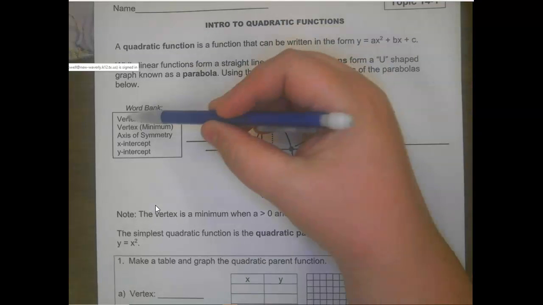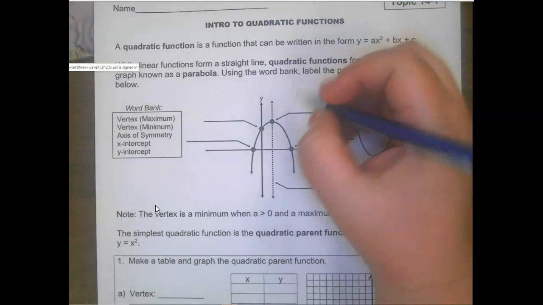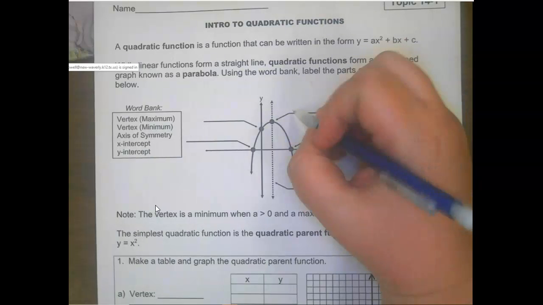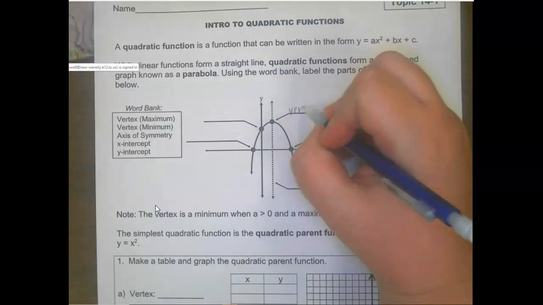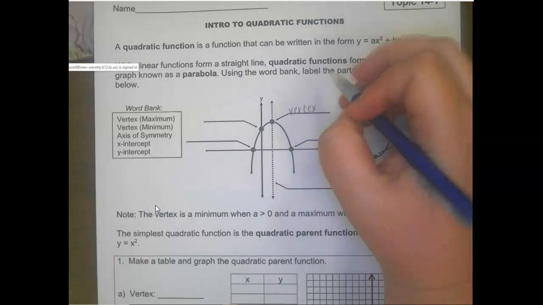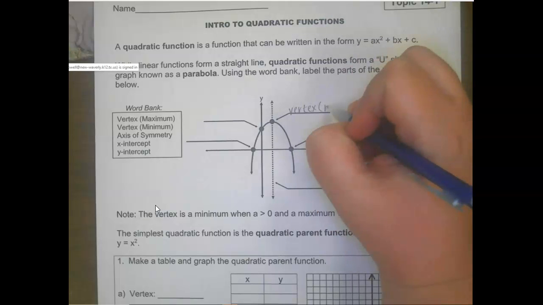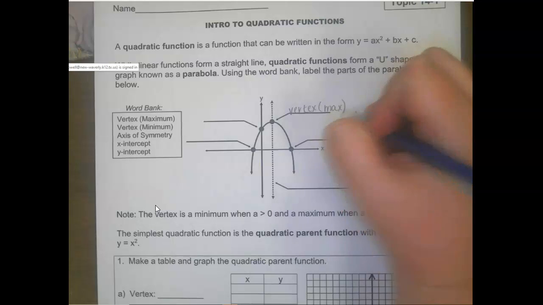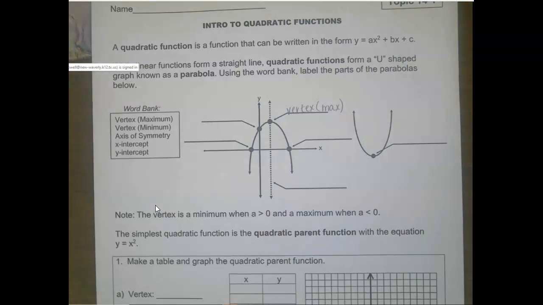So our vertex maximum is going to be this top part. So this is our vertex maximum. Because I am short on space, I'm just going to write max. It is the peak of the parabola.